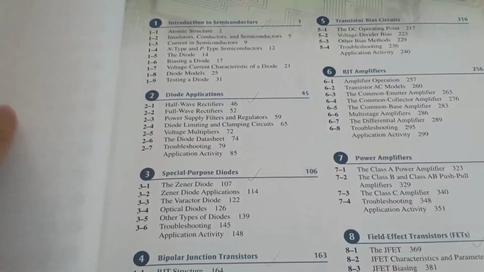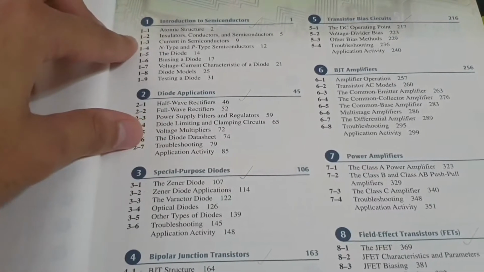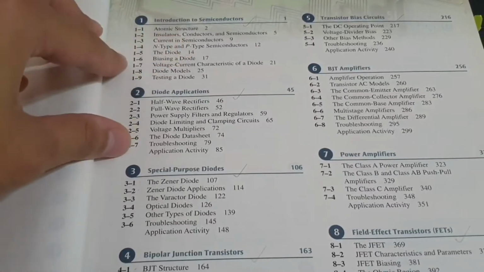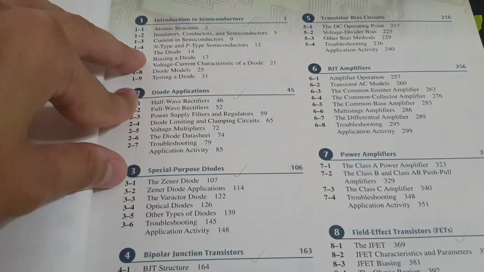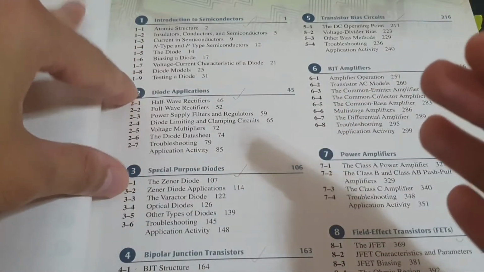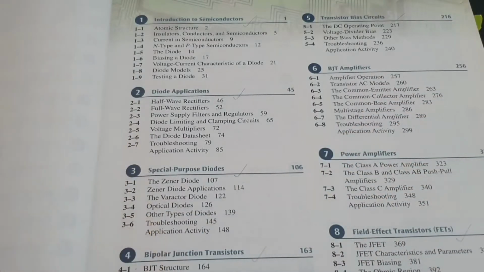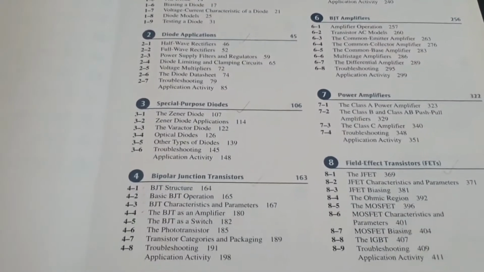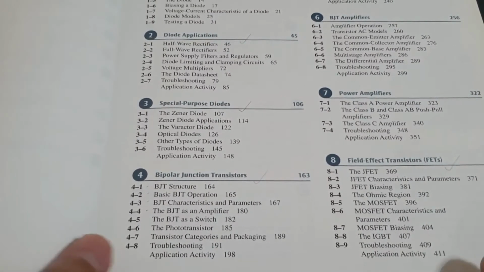One thing for sure is it starts with the introduction to semiconductors. You've got the atomic structure, and insulators, conductors and semiconductors. Then it's about diodes, which explains the most basic stuff when starting with semiconductors. Then you've got the diode applications here. You get the special-purpose diodes, which is chapter 3. Then chapter 4, which is the bipolar junction transistor, which is BJT.